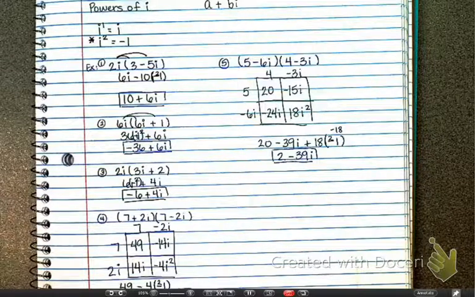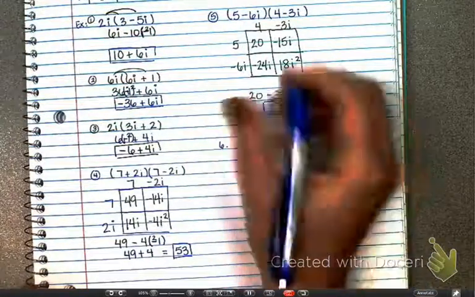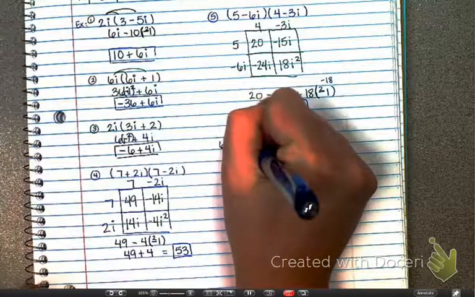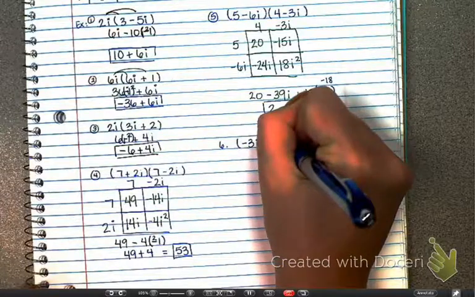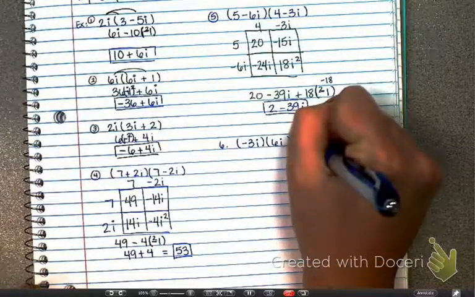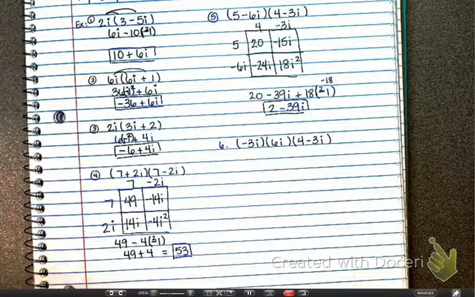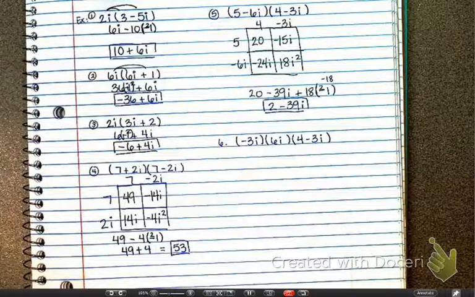All right, let's do one more, and then we'll be done. We're going to do this one together because I want to talk about the best strategy here. So I gave you 3 sets of parentheses.